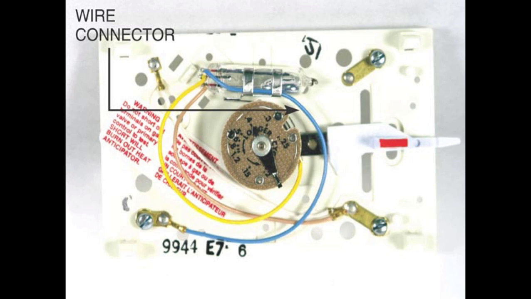Another picture of a thermostat with a mercury bulb. You'll notice the wire connections coming off here. Okay, down here, we have one wire. We have a common in the center. We have the blue up top. And we have a brown on the bottom.